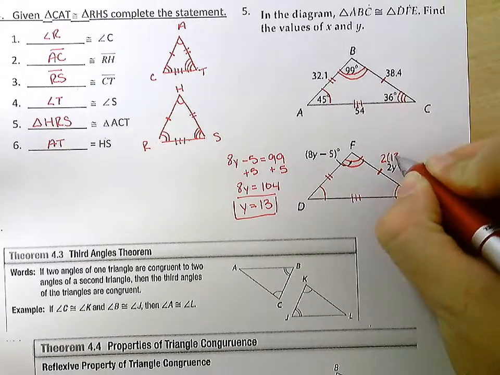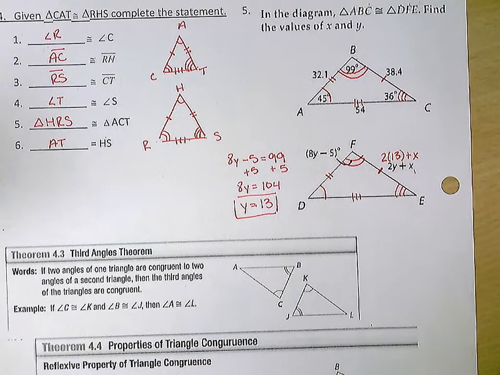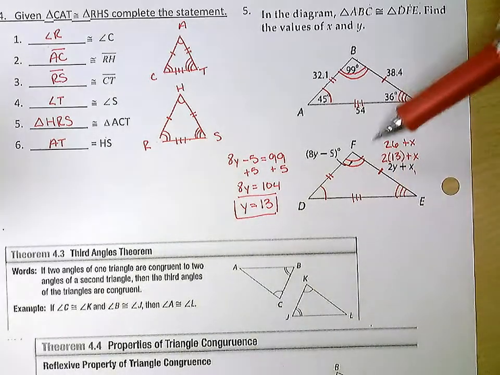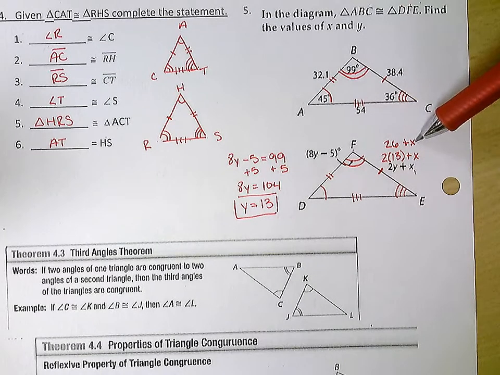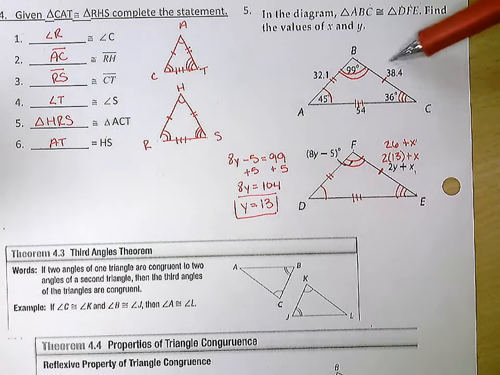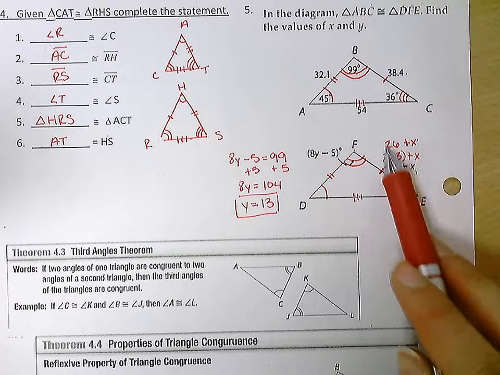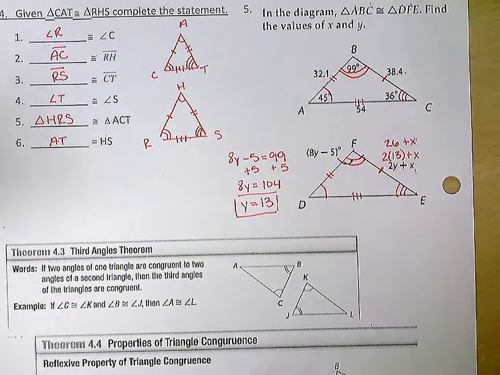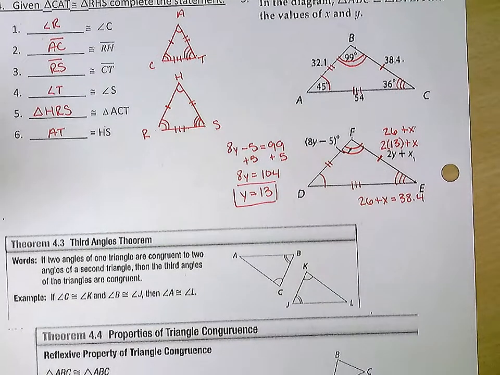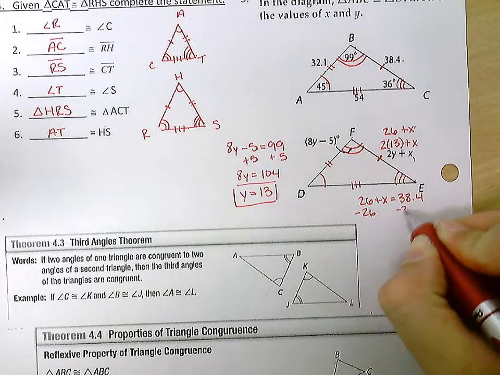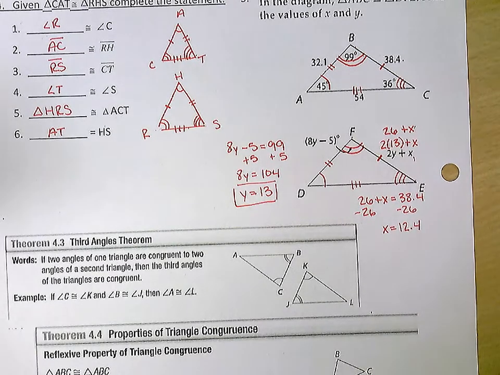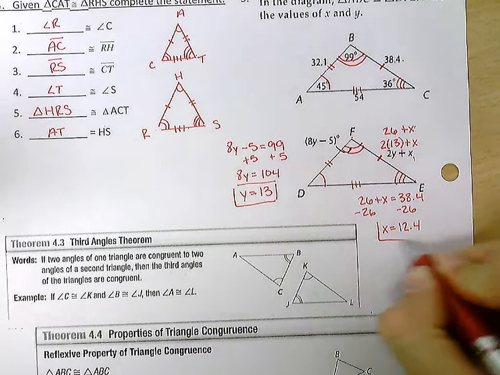So I would plug in 13 for Y. I have 2 times 13 plus X, and 2 times 13 is 26. So my new equation for side FE is 26 plus X. Now, FE would be congruent to what side in my other triangle? BC, which is 38.4. So I can set 26 plus X equal to 38.4. From here I just solve for X, so subtract 26 from both sides to get X is 12.4.